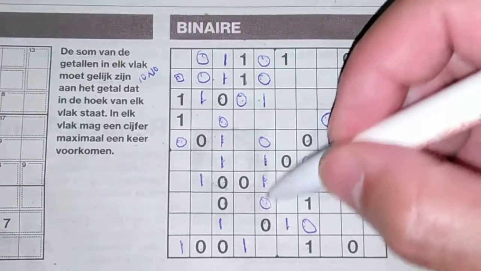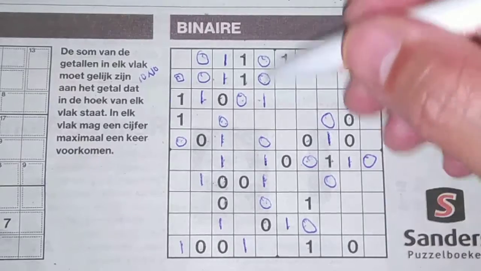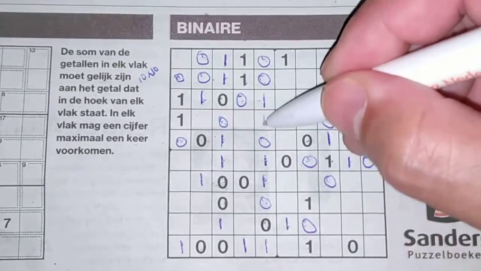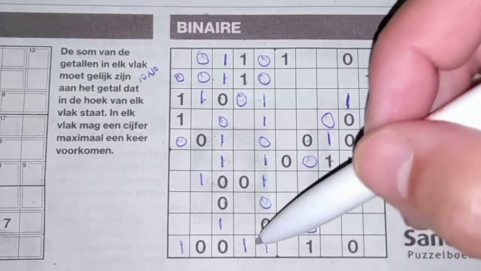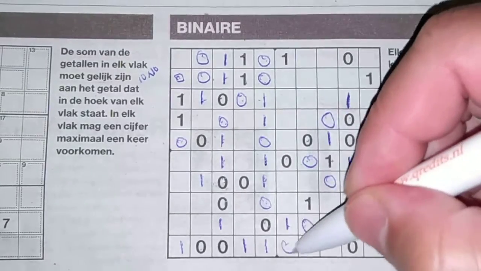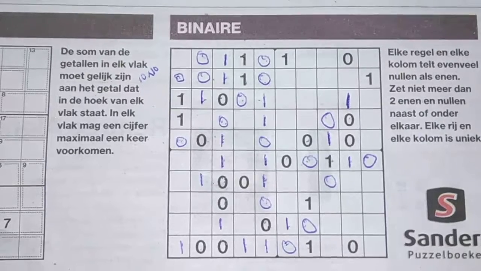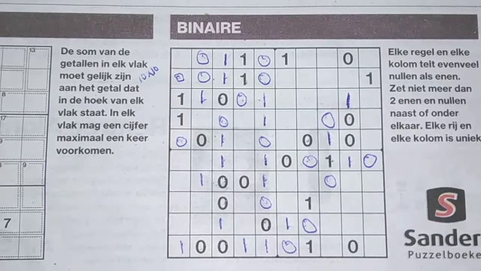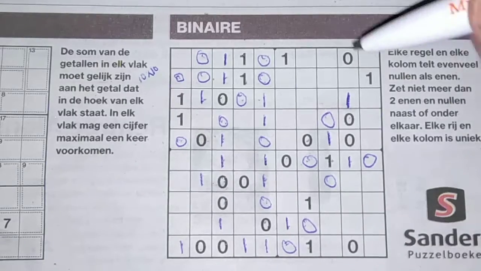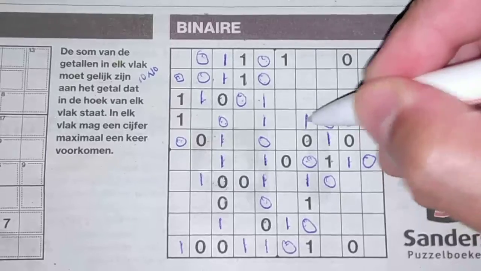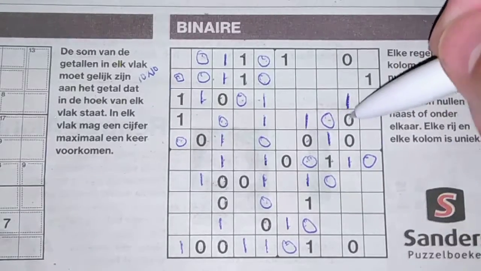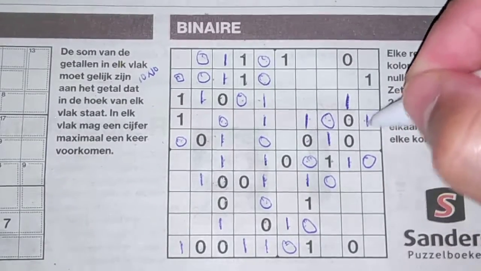And look, we have 1, 2, 3, 4, 5 O's, so the rest are 1's. Double 1, here no, there no. Then double O, here 1, there 1. Double O, here 1, there 1.